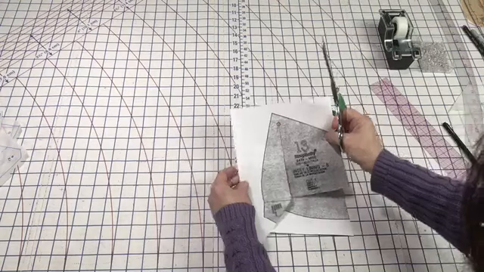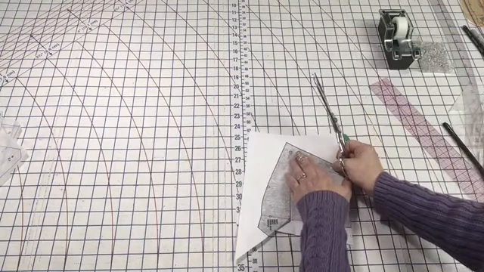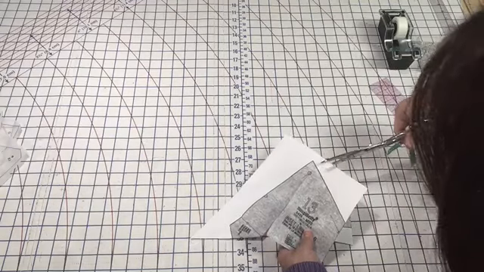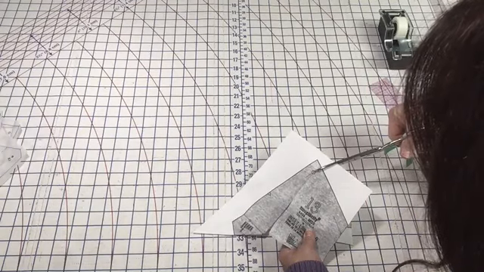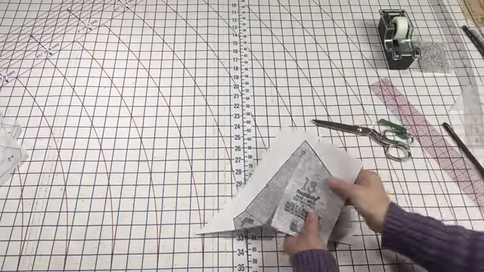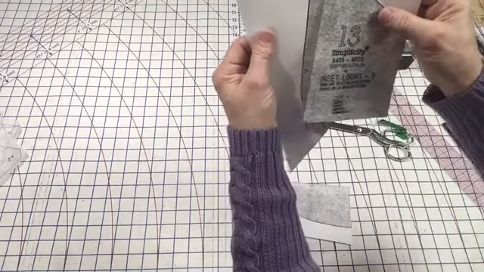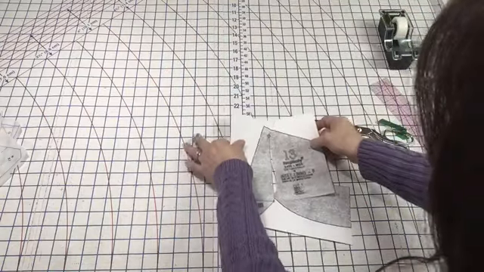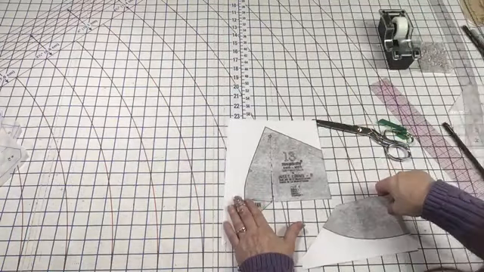You'll notice that I've also drawn in my seam line so that I can stay within that allowance. And then I'm going to cut from this side into the allowance so that I've made a little tiny paper hinge. I can add or subtract.